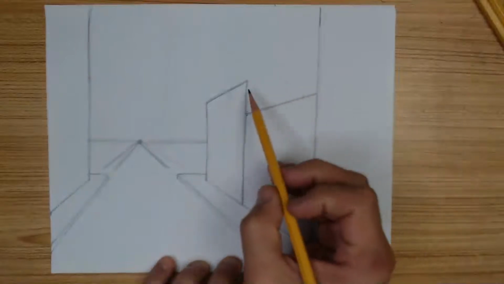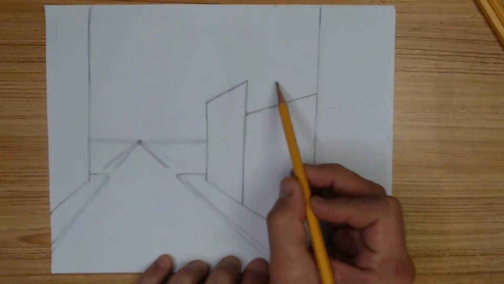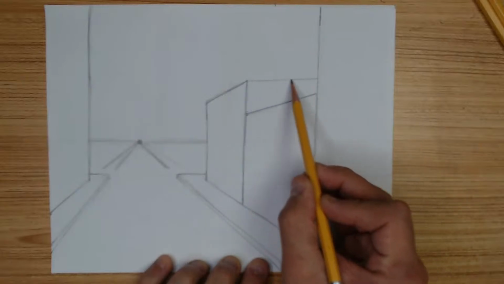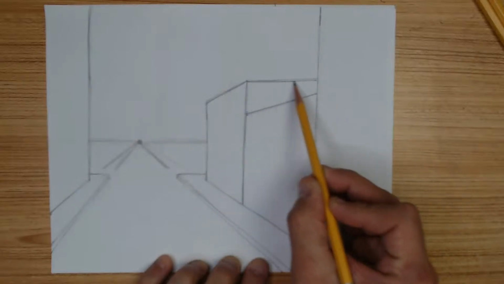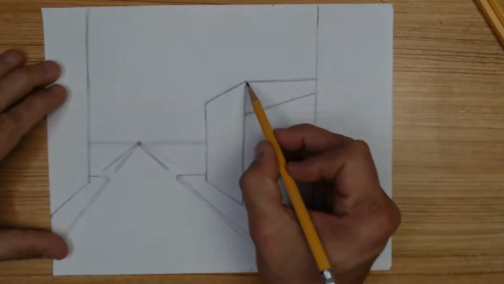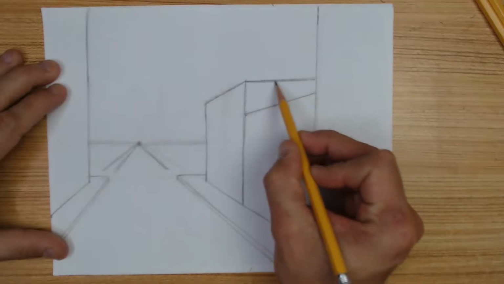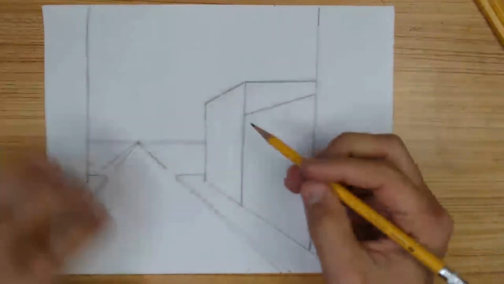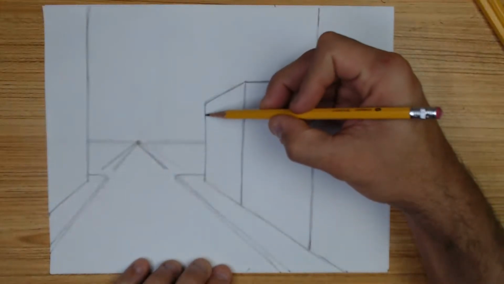We need to draw a straight line going from this point to here. There you go. We need this line. I'll explain why, because let me finish it. Because what this line represents is the other side of this building. This is like a block.